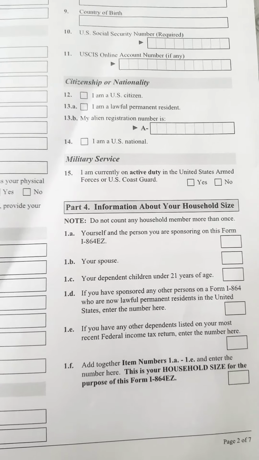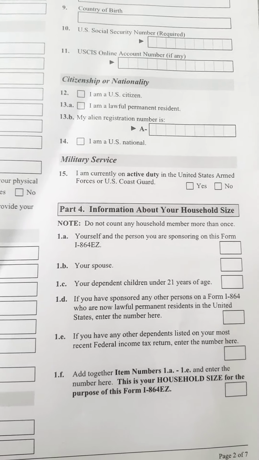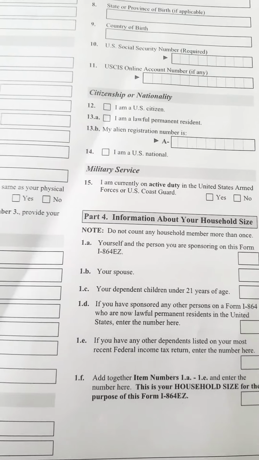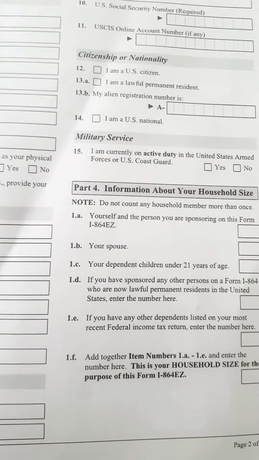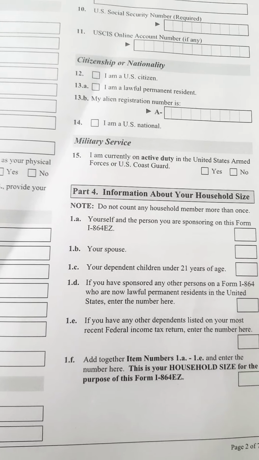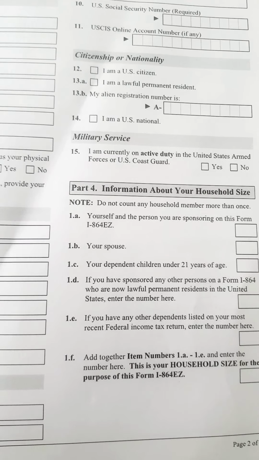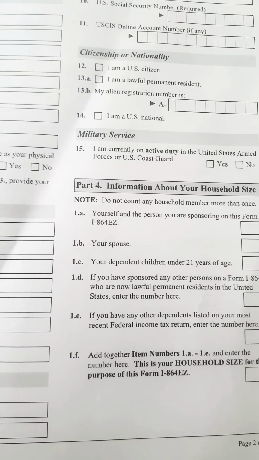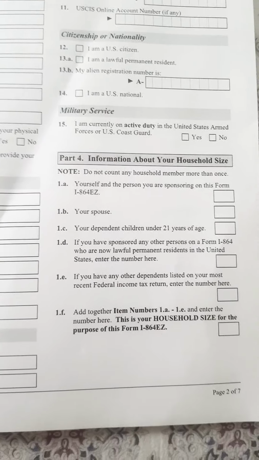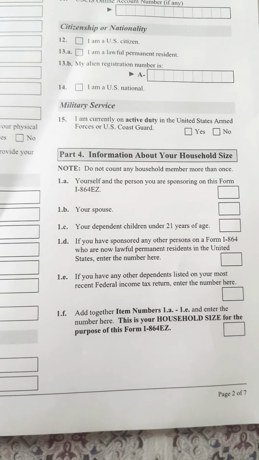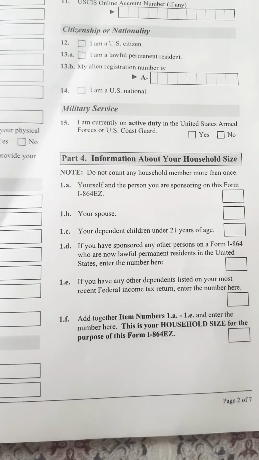But you have to read the question carefully. So it says, yourself and the person you are sponsoring on this form. That is yourself and the immigrants. You have to count both of you and put the answer in there.